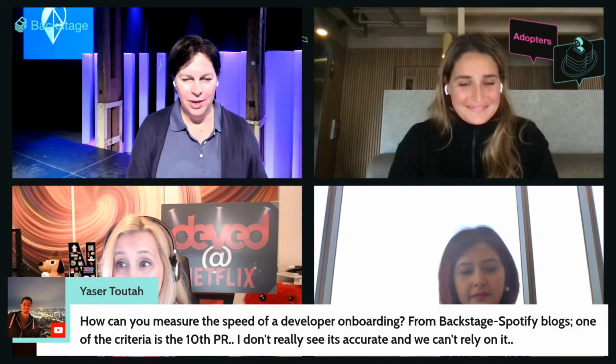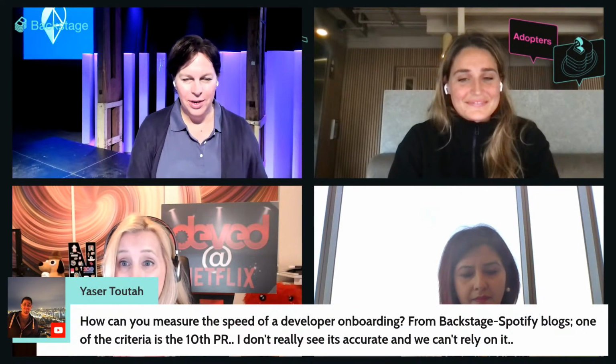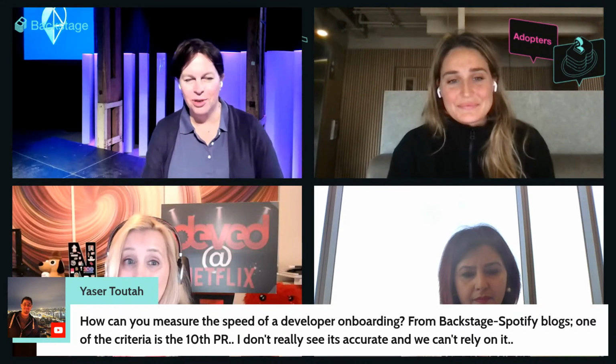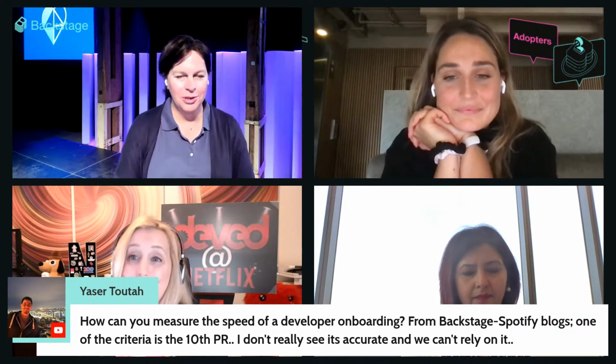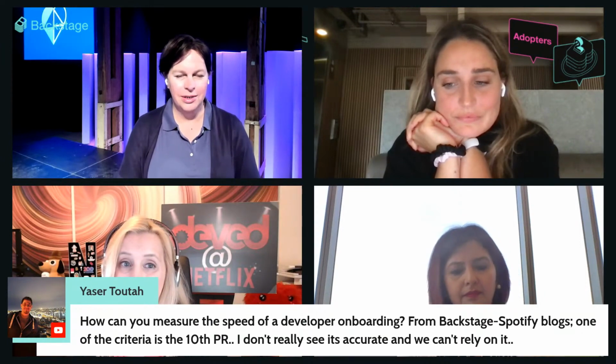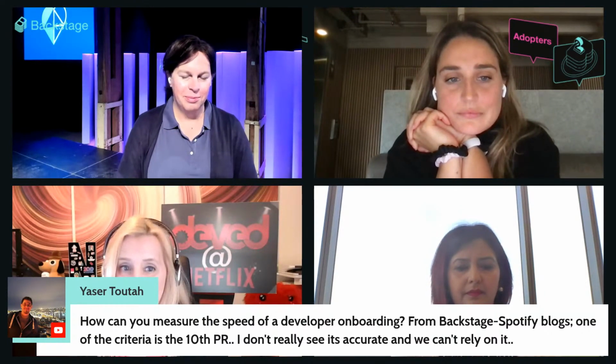Okay, there is a question in the chat, and it just popped away. So there we go. And that is, how can you measure the speed of a developer onboarding? On the Spotify blog, or one of our blog posts, there is this 10th pull request criteria, but maybe there's other ways.